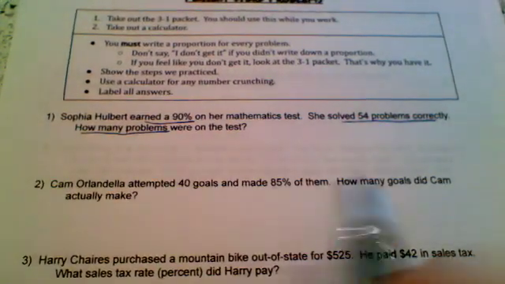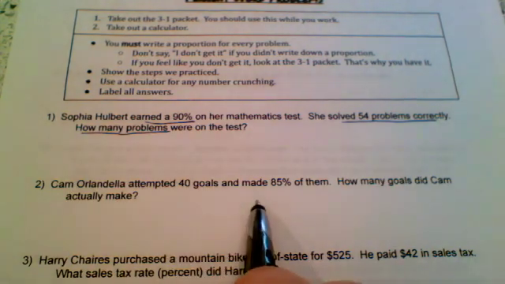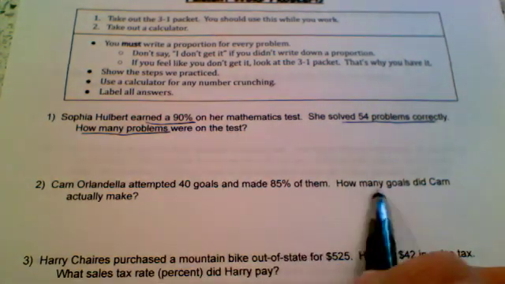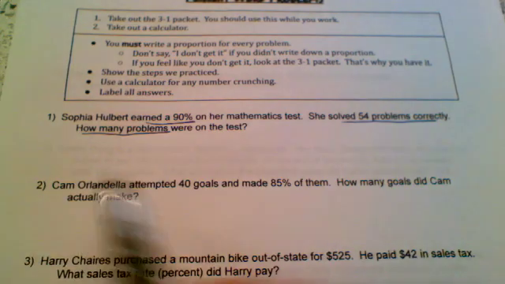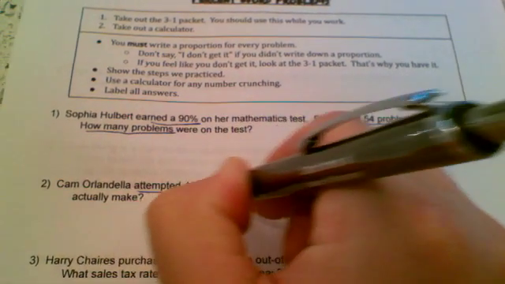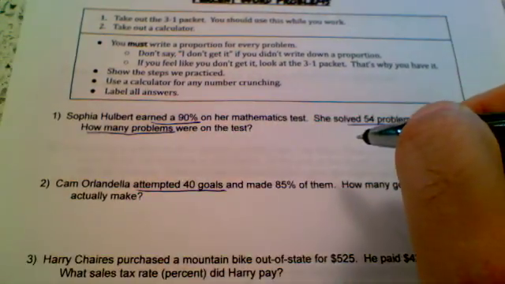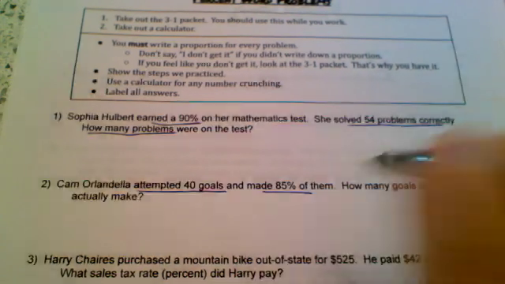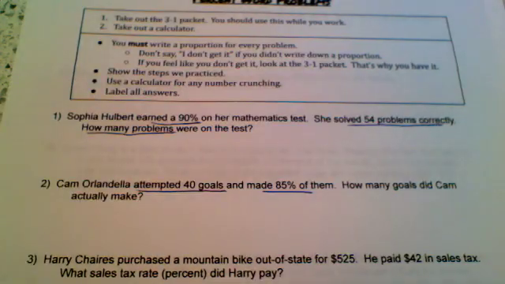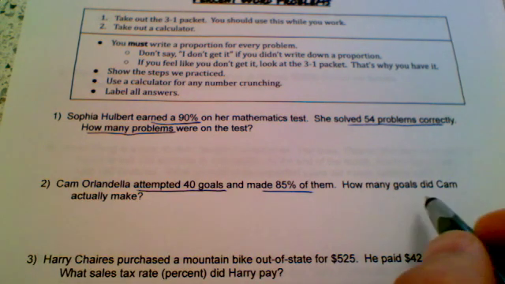All right. Number 2, Cam attempted 40 goals and made 85% of them. How many goals did Cam actually make? So he attempted 40. He made 85%. And the question is, how many goals did he actually make?